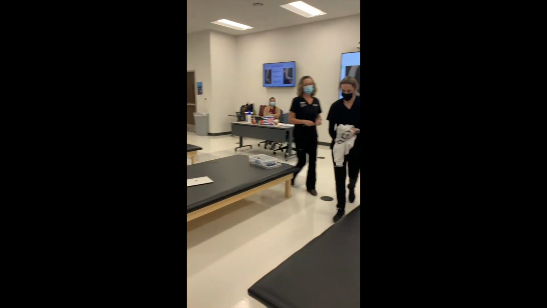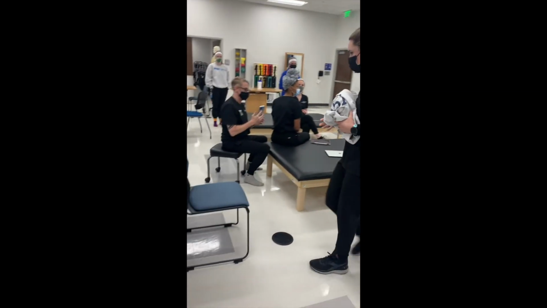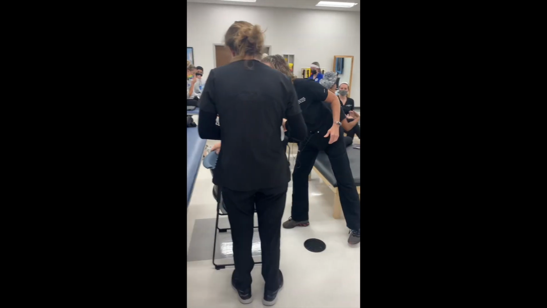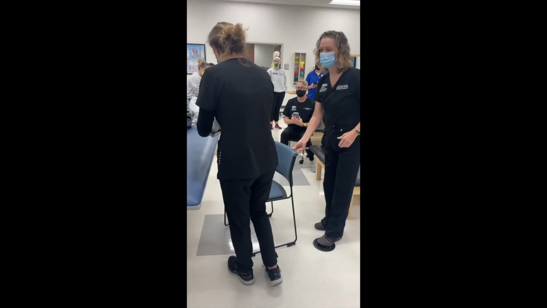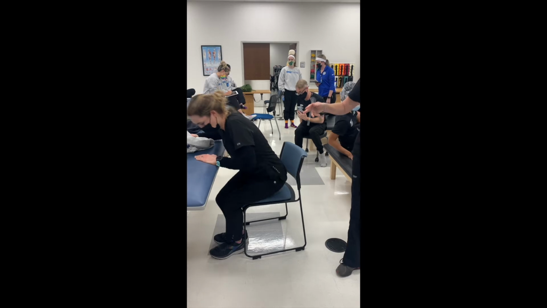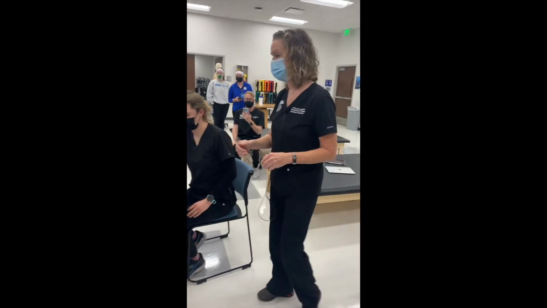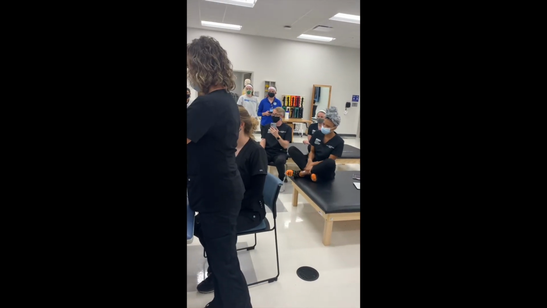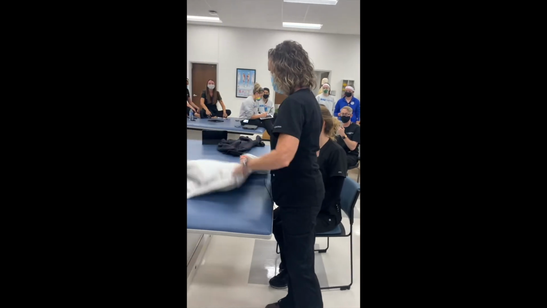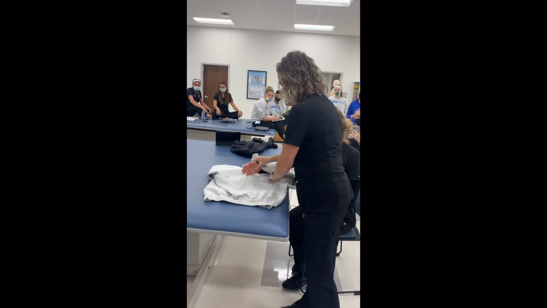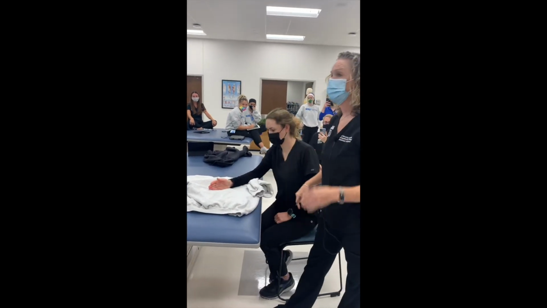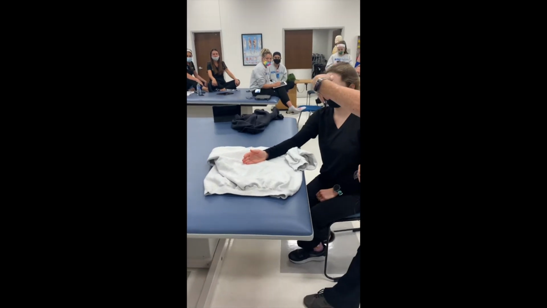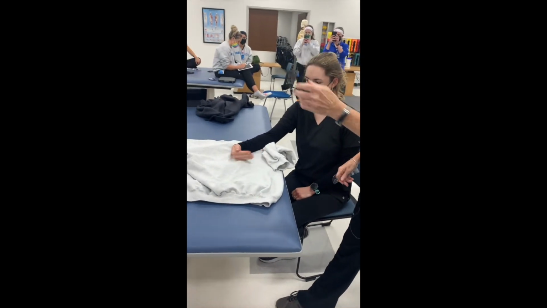So this is one where it's better to have your client sitting. Most of the time when you're taking these measurements, you're going to have your client sitting at the table. You're going to be across the table from them. All right. Wrist flexion. Can you move your wrist forward like this? Bend it back.